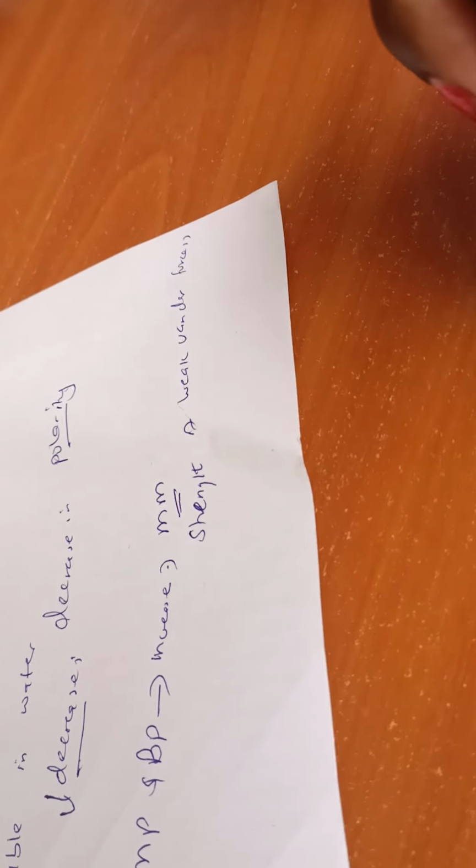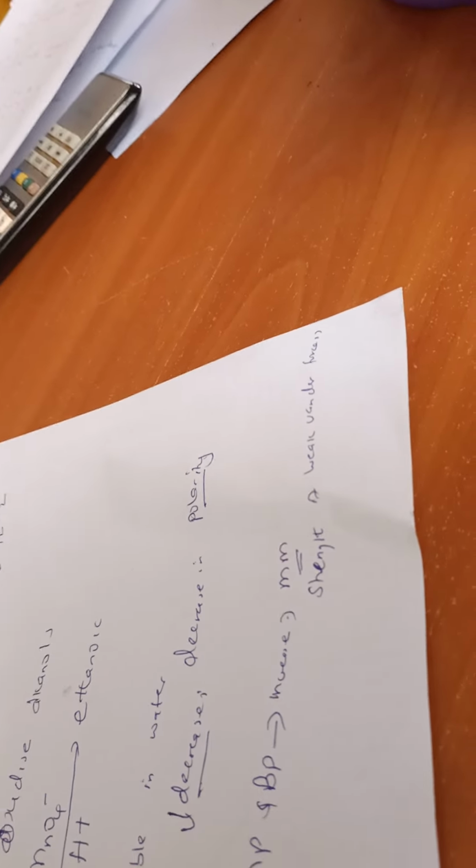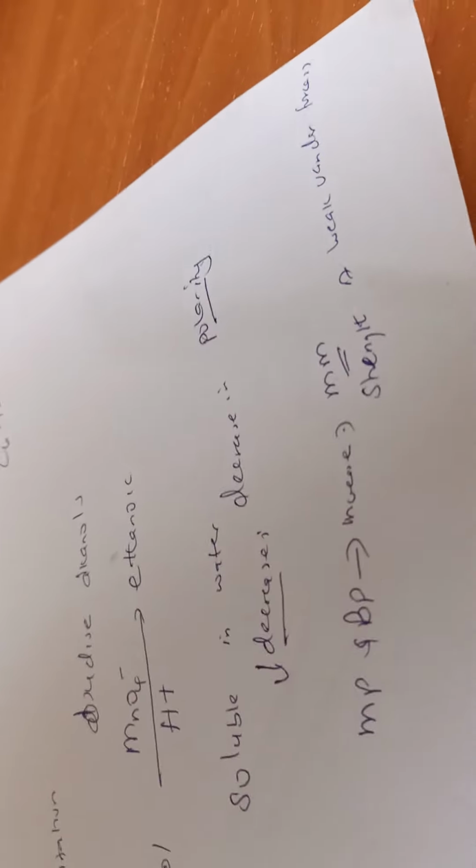So butanoic acid has stronger van der Waals forces than propanoic acid, and hexanoic acid also has a higher melting point than butanoic acid.